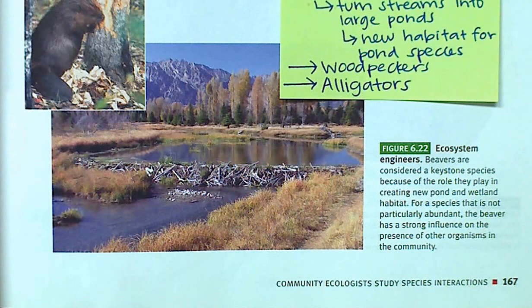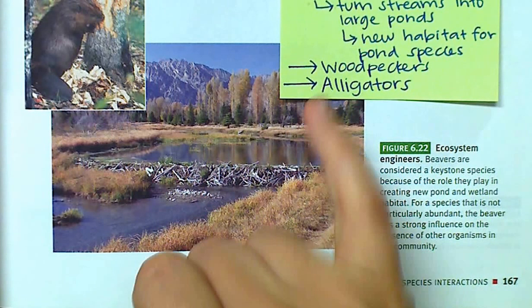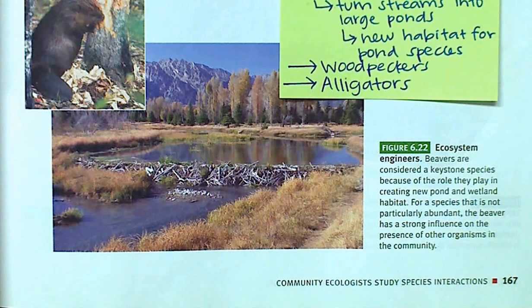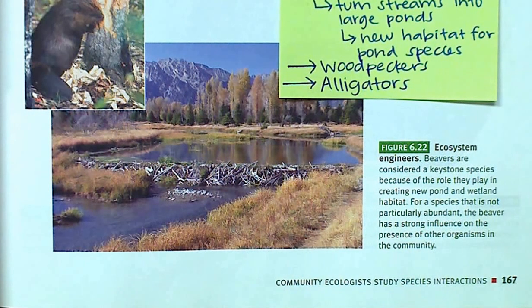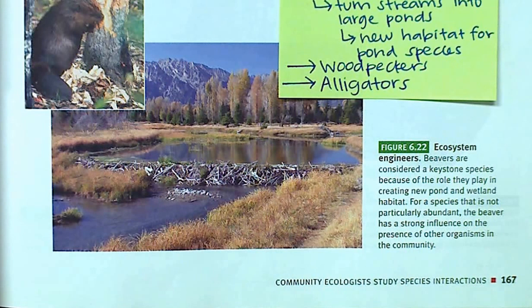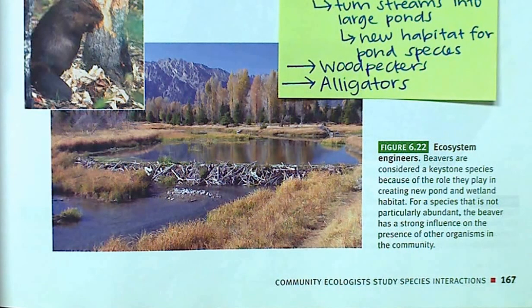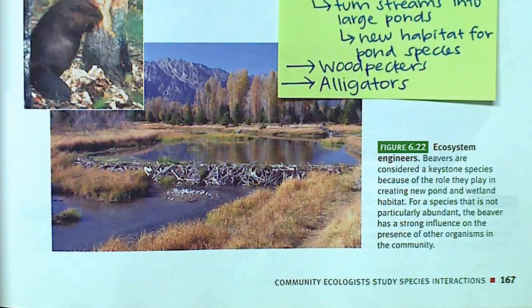Okay, and then we also have woodpeckers. They poke holes in the sides of trees and create habitats for smaller creatures. And then alligators, they dig what are called alligator holes, and they end up being deep enough so that even if that habitat goes through a dry season, there will probably still be water in those alligator holes.